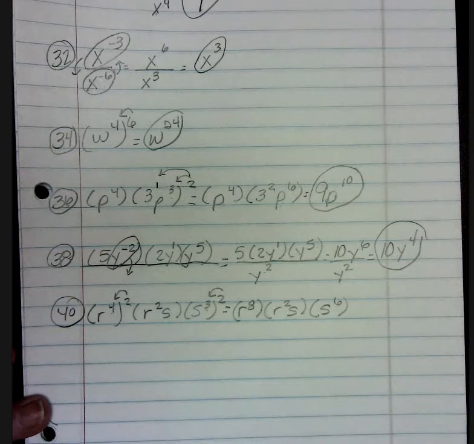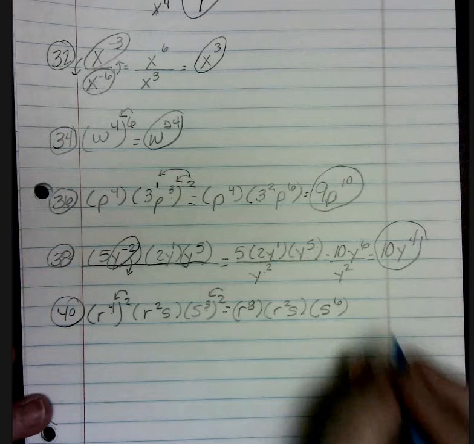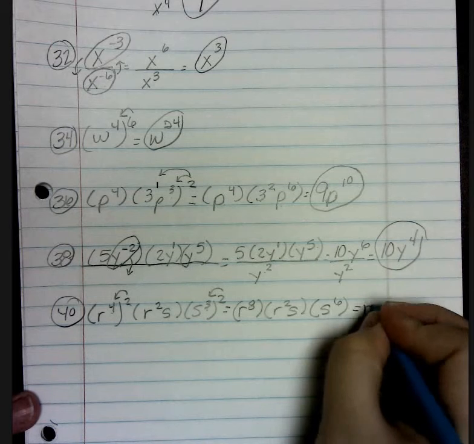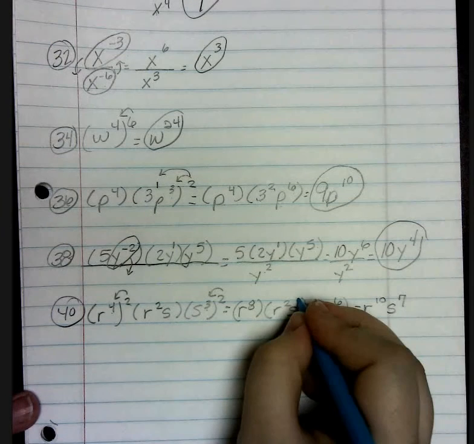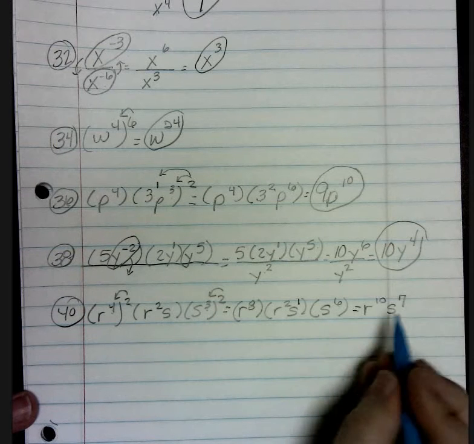Now we can finish up by combining our r's and s's. So that'd be r to the 10th, s to the 7, because this s is understood to be a 1, and 1 plus 6 is 7.